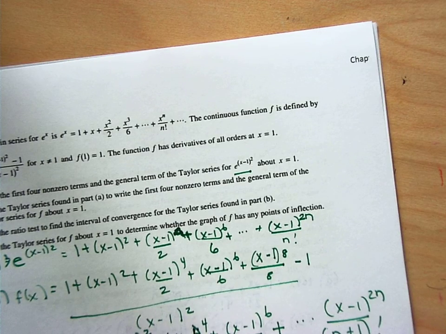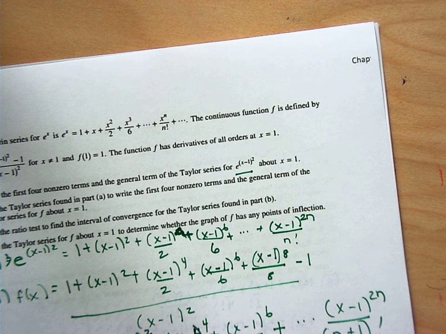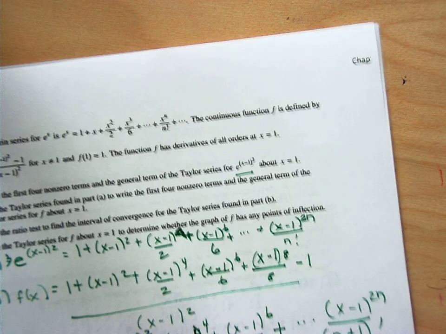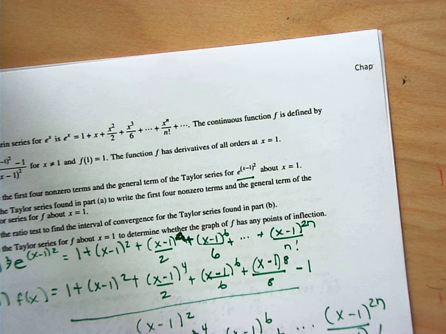I know these will simplify. (x minus 1) squared goes out front, and then we have the limit of (n plus 1) factorial all over (n plus 2) factorial.